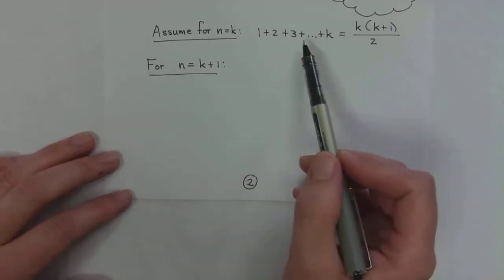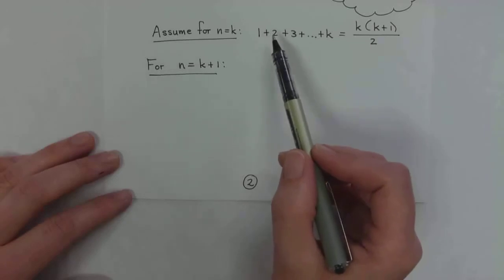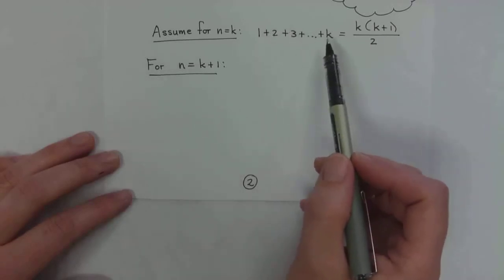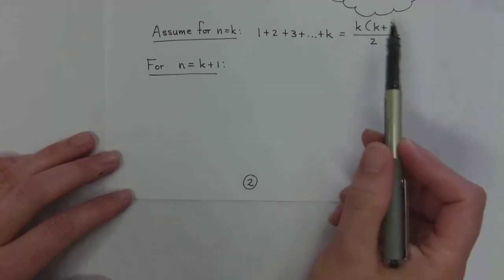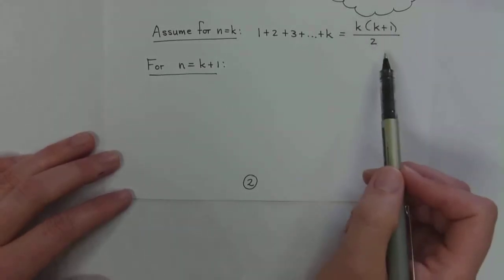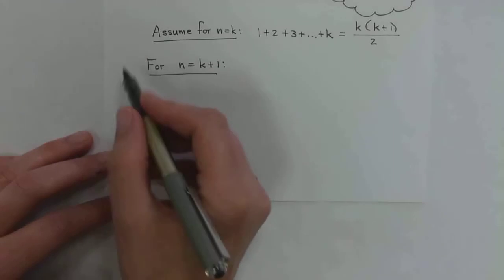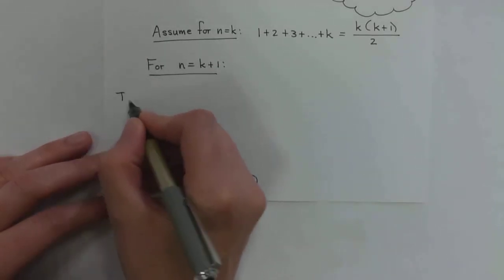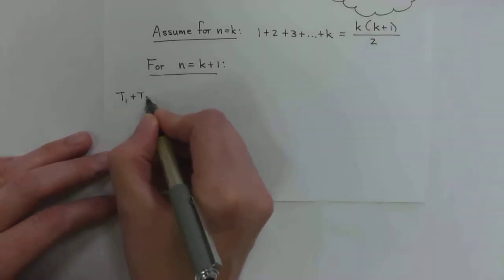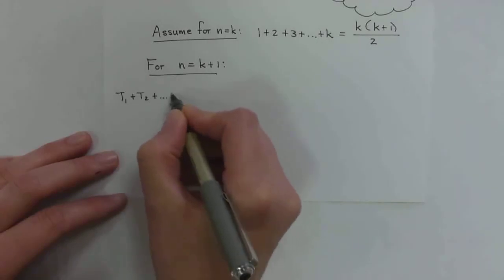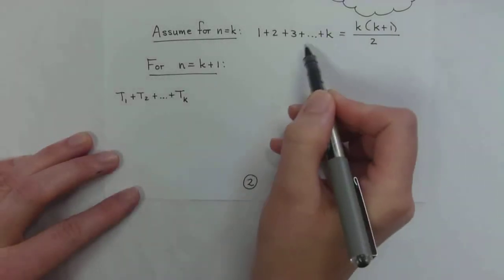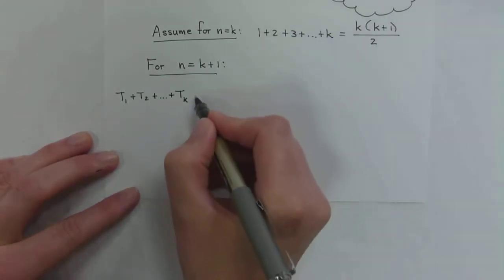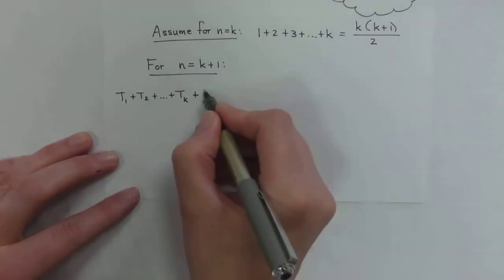So over here I wrote that term 1 plus term 2 plus term 3 plus all the way till term k is equal to the sum of k terms. This is what I've written out over here. Whereas now what I'm trying to prove is that the first term plus the second term plus, skip a few, plus, and we're also going to take that k term, which is something I used over there, but now I'm going to add on the next term.